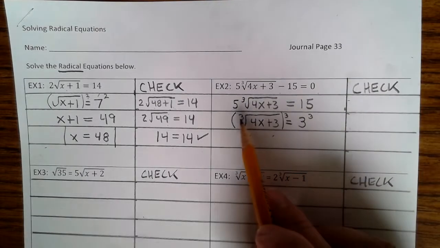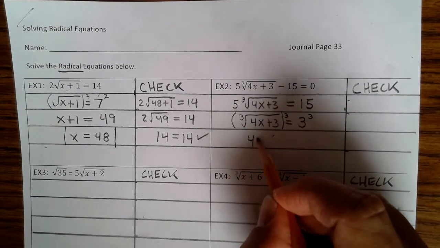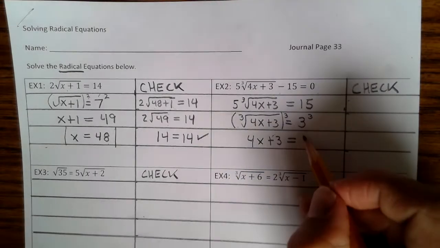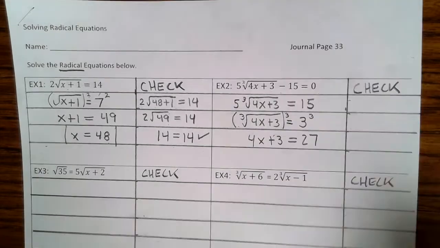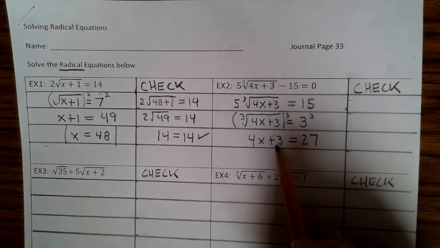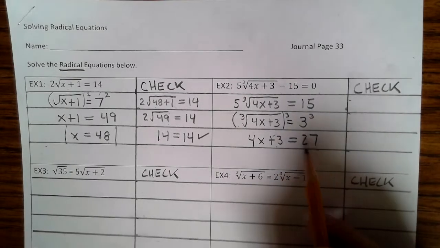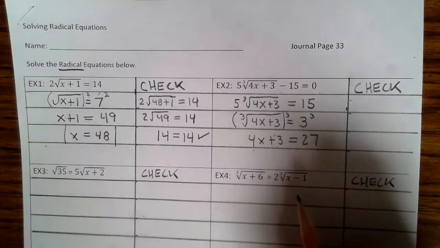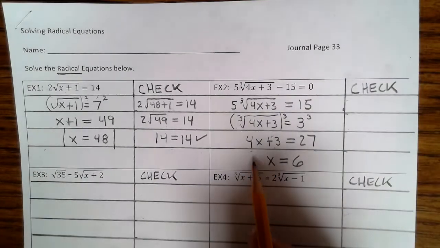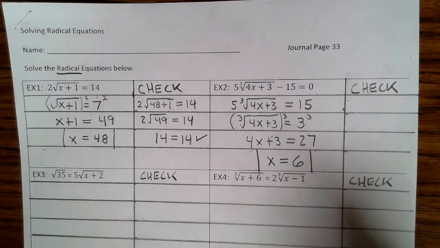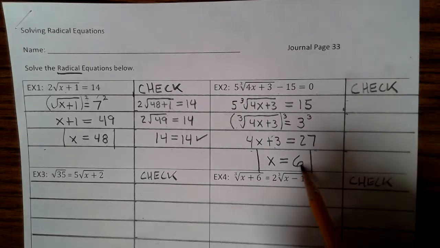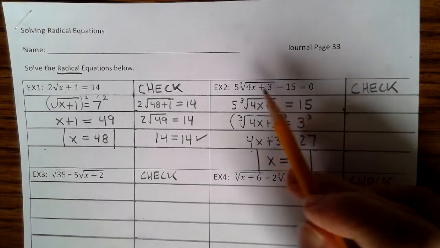Now the cubing uncubes the cube root, so we're left with 4x plus 3 equals 27, since 3 cubed is 27. Now we're going to subtract 3 from both sides, which is 24. 24 divided by 4 is 6. So x equals 6. Okay. Now to check, we're going to substitute 6 back into the equation and see if it is true.